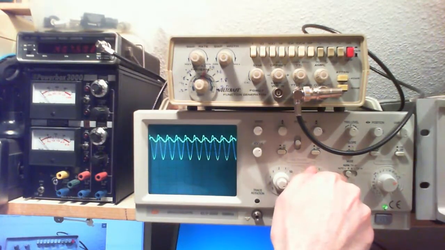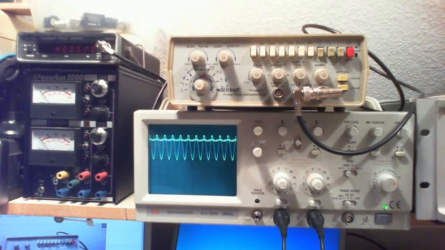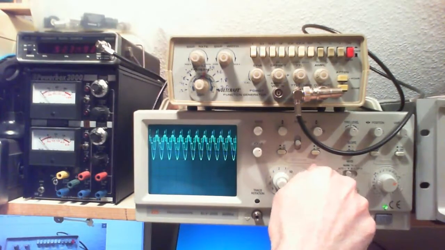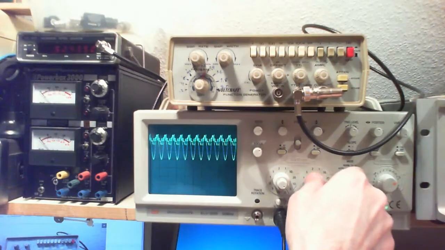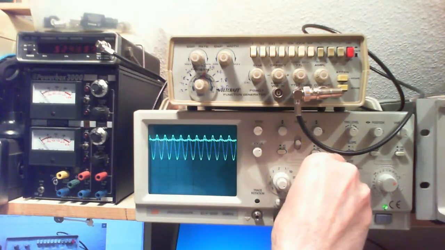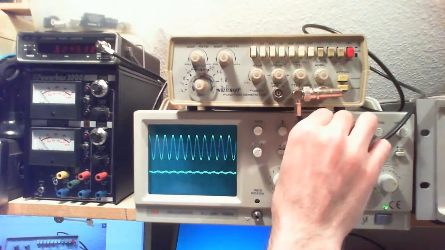So I go down the range and multiply by 10 and start to increase my frequency, and I'm at about 460 kilohertz. So I don't really see the peak of this signal anymore. I move it down here.